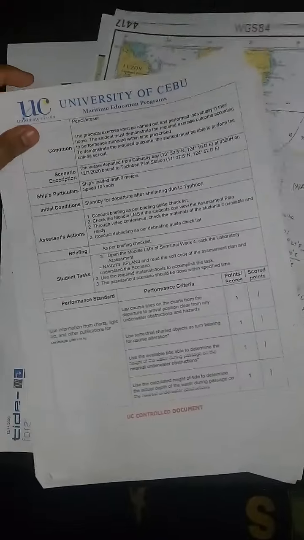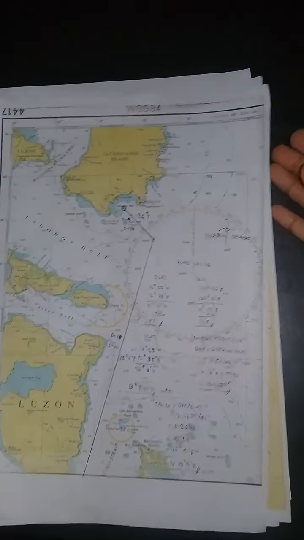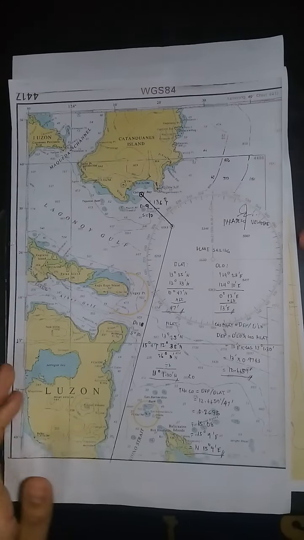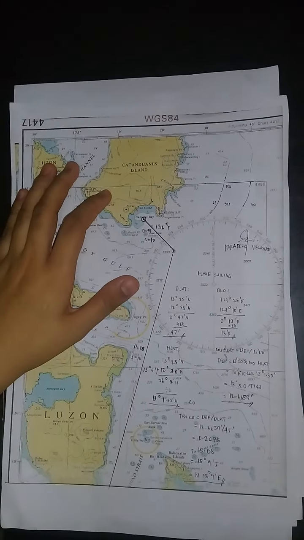As it says there, we're going to plot our waypoints and we need to clear them from any obstruction or hazards.